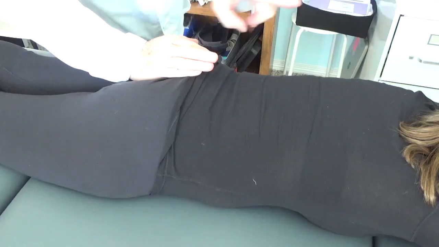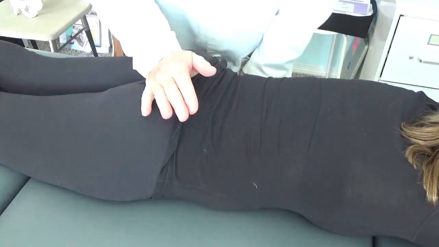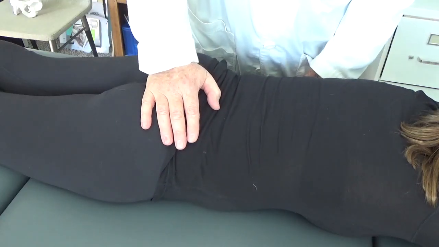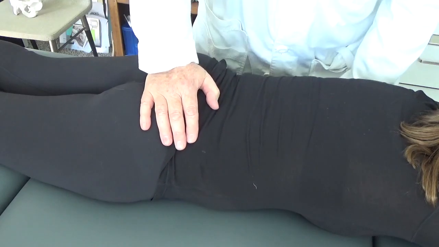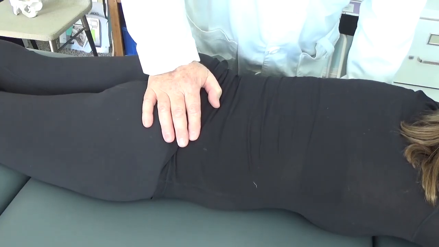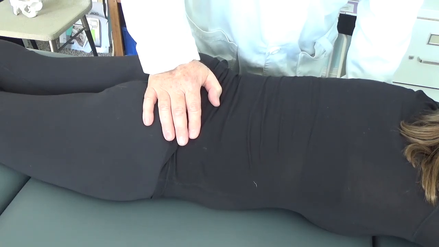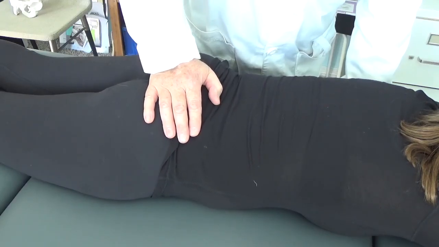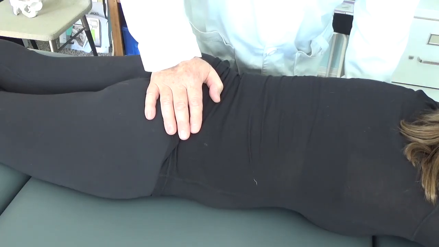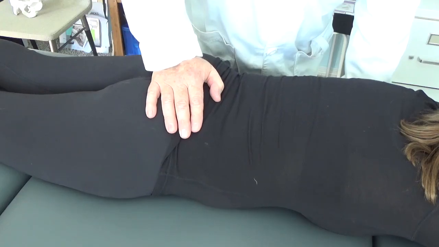I try to create a superior vector. So I put some force upward, and then I create an anterior vector also. So I stack those movements and I push firmly. I'm putting about somewhere between 20 and 30 pounds of force on you, and I sustain that for up to 2 minutes. But I perceive a little bit of give, and maybe this is enough force.